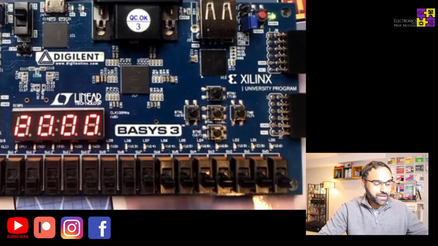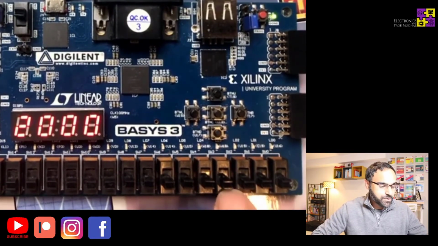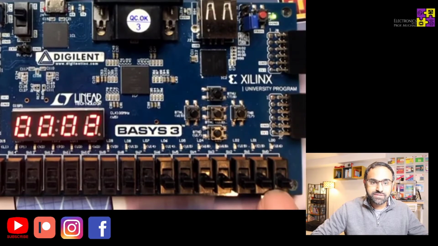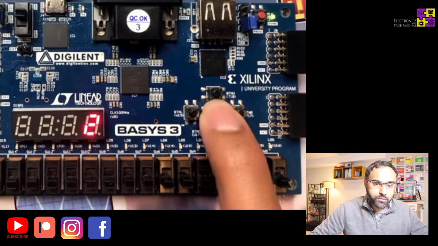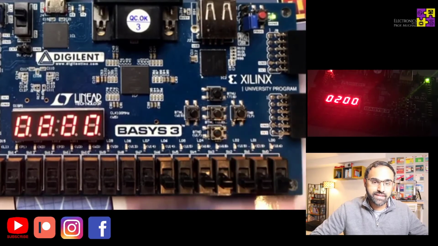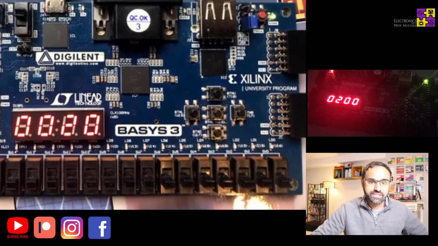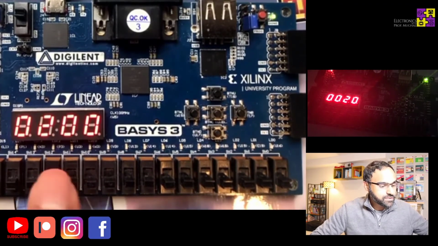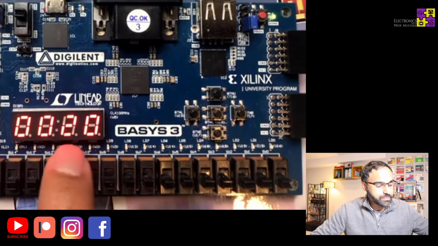Right now, if you look at the first 4 switches right here, you can use those 4 switches to set a birth year. By default, if I press the center button, which is a reset button, because the 4 switches are set to 0, it's just going to display 2000, and then it's scrolling. It's wobbling a little, but it's basically displaying 2000. You see it's 2 right here. It stays for 2 seconds and then it starts scrolling back again.